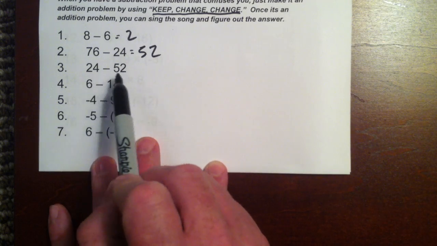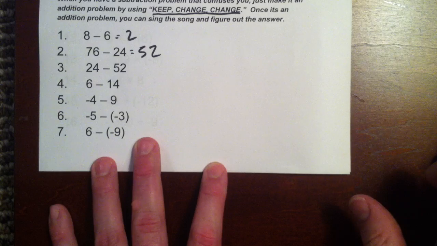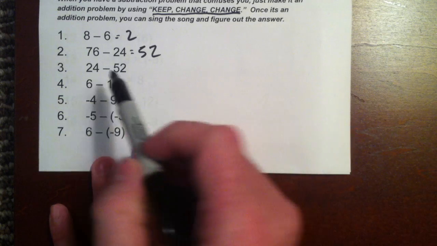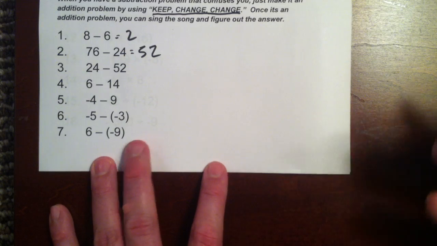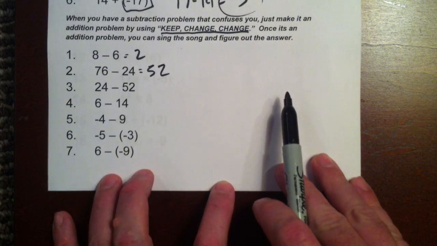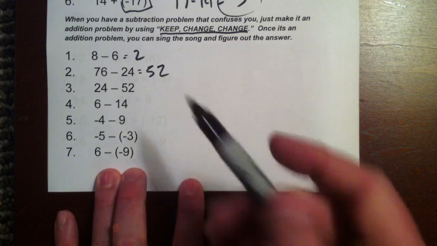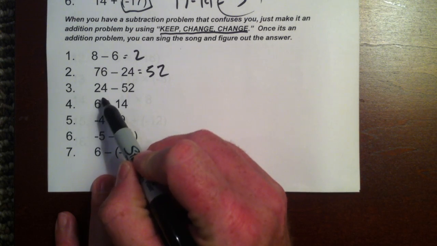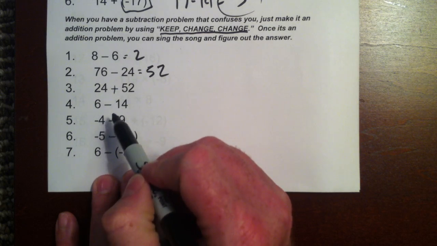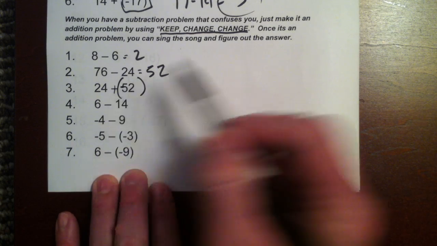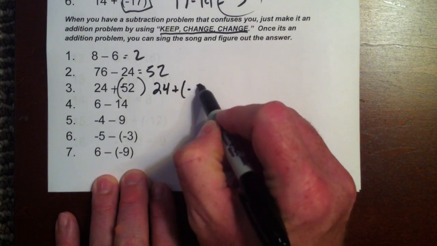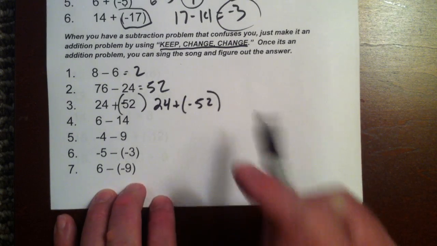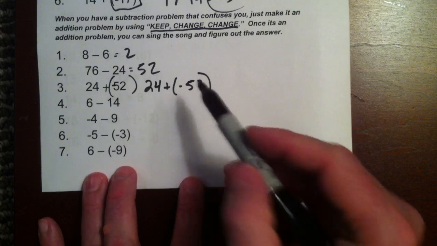I've got a small number, and I'm going to subtract a big number. Gosh, I forgot how to do that. If it doesn't register that the temperature is 24 degrees and we've dropped 52 degrees, let's do what we've learned here. Let's do something called keep, change, change. What that means is we're going to keep this number the same, change this to a positive, and change this to a negative. Now we've got 24 plus a -52. We have used keep, change, change to turn this into an addition problem.